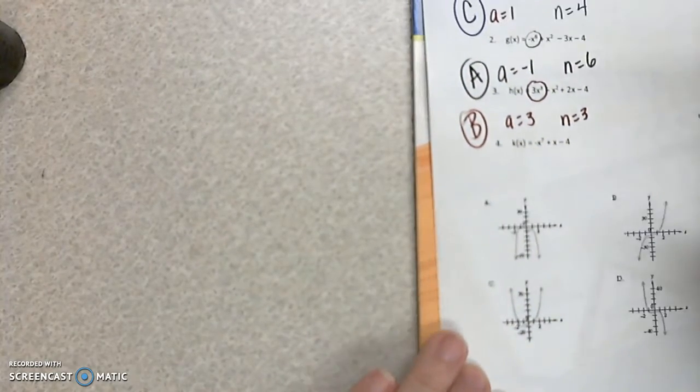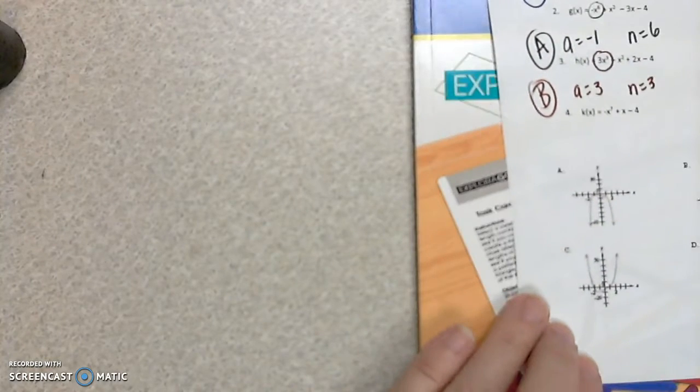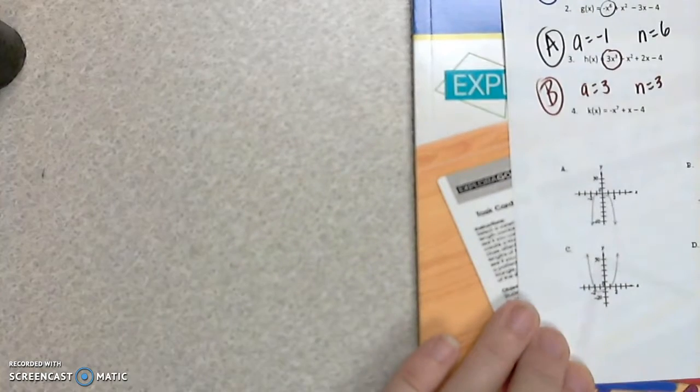Alright, and then lastly, exponents in descending order. Looking at my leading term here.